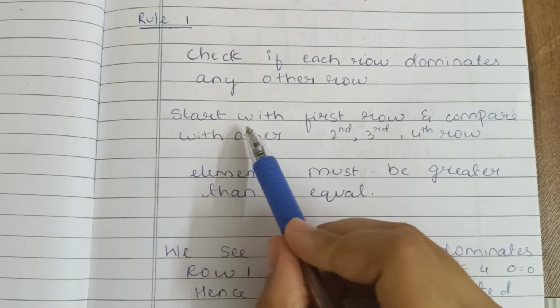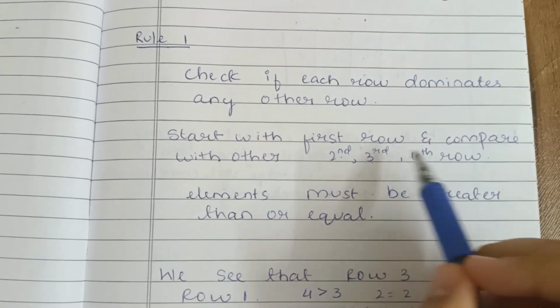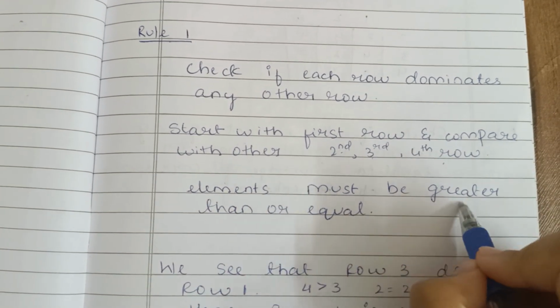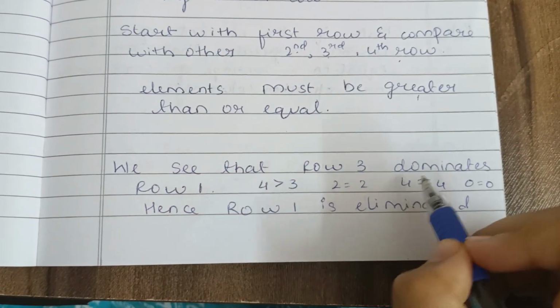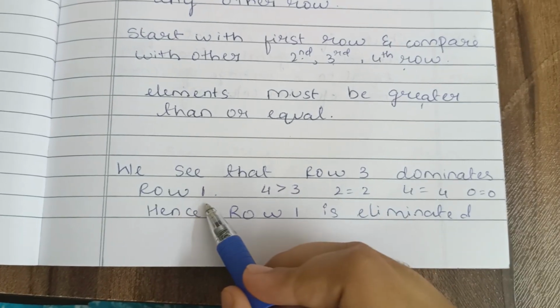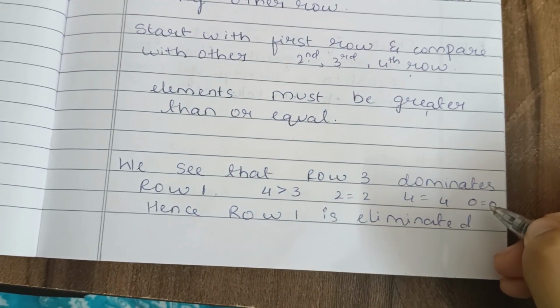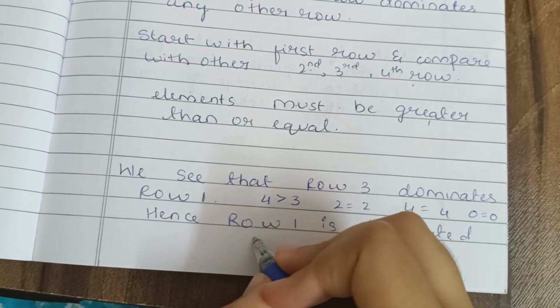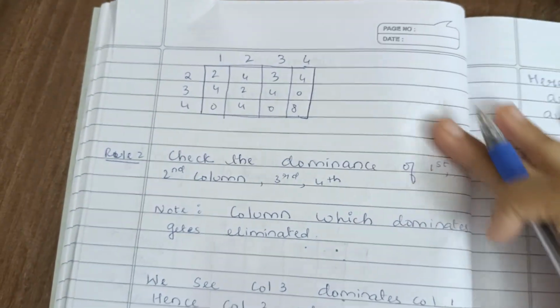These are the following steps. Start with the first row and compare with the second, third and fourth rows. Elements must be greater than or equal to. So we see that row 3 dominates row 1: 4 is greater than 3, 2 is equal to 2, 4 is equal to 4, 0 is equal to 0. Hence row 1 is eliminated. Now this becomes the table.